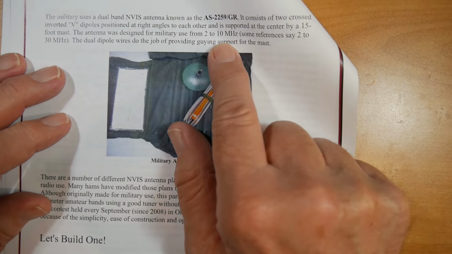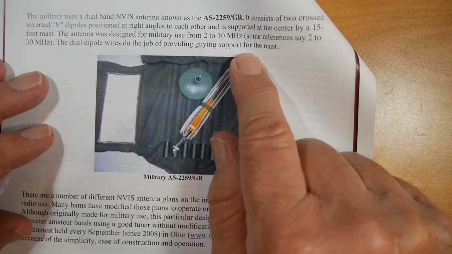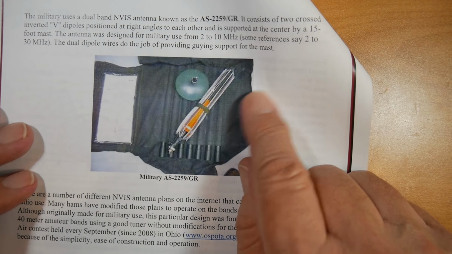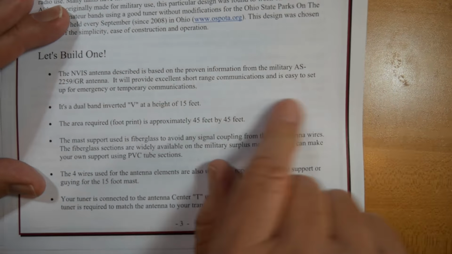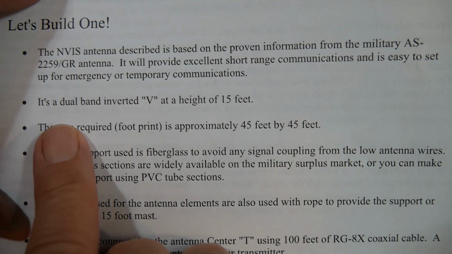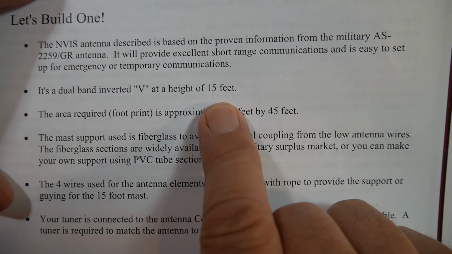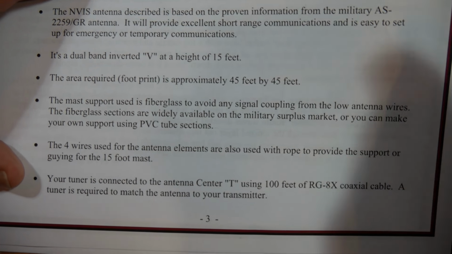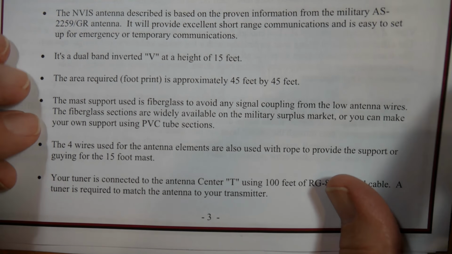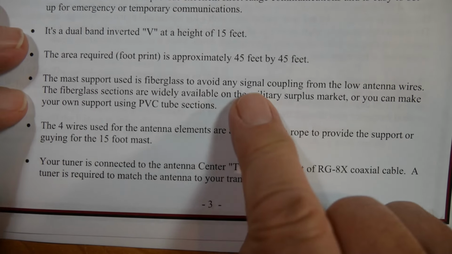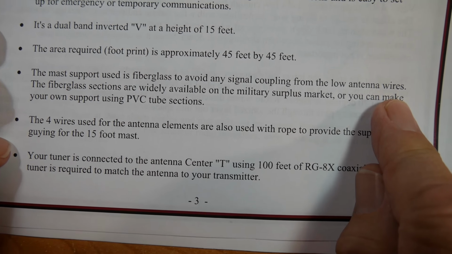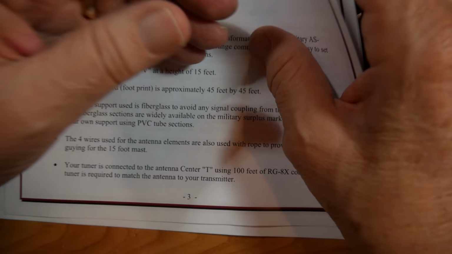It's designed for military use from 2 to 10 megahertz. Some references say higher, but they will do the job very nicely. We have this based on the information provided for the antenna. It's a dual band inverted V at only 15 feet high. The area required, the footprint, is about 45 feet square. The mast is fiberglass to avoid signal coupling from the low antenna wires. And you've got sort of a cross.